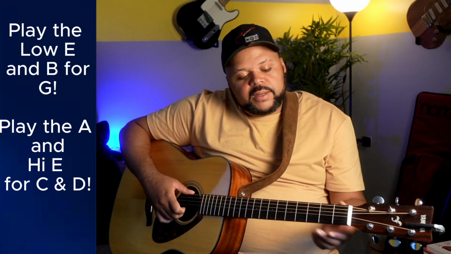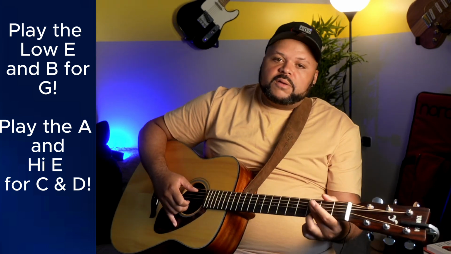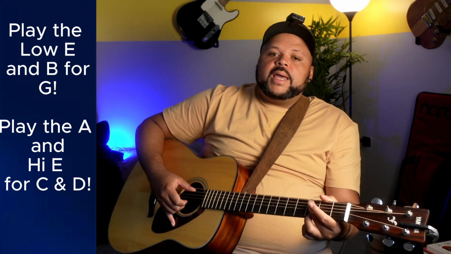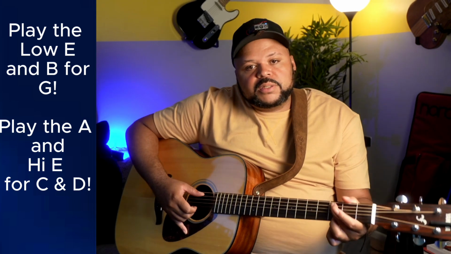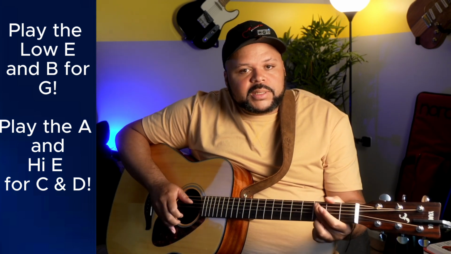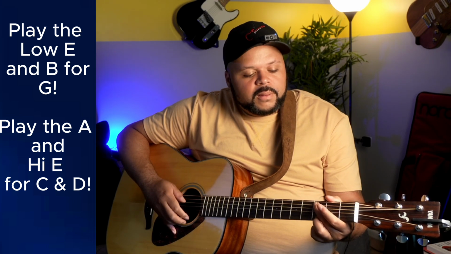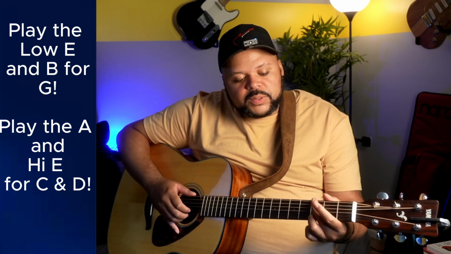I'm going to take my fingers and shift them down 1 string. So my middle finger should be on the 3rd fret of the A string, and my ring finger should be on the 3rd fret of the high E string. And I'm going to play those strings instead. That's C. That's a C and a G. Get comfortable moving in between those.